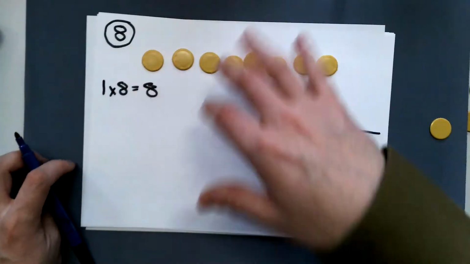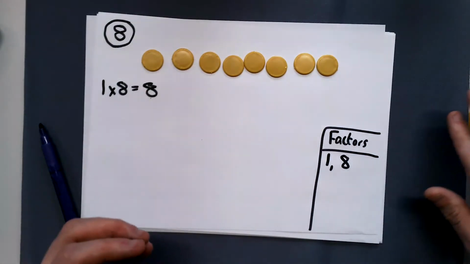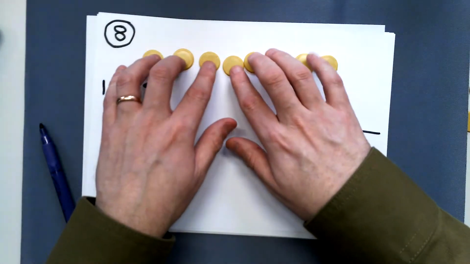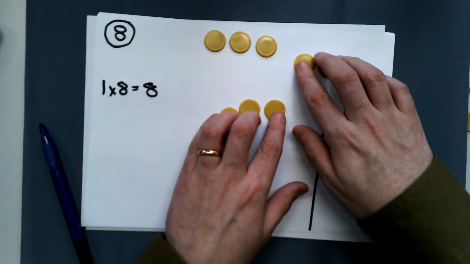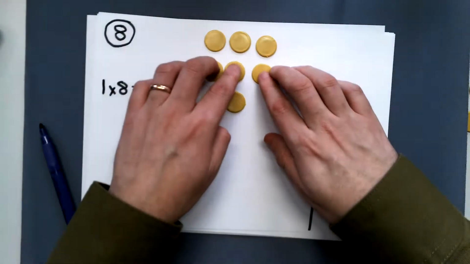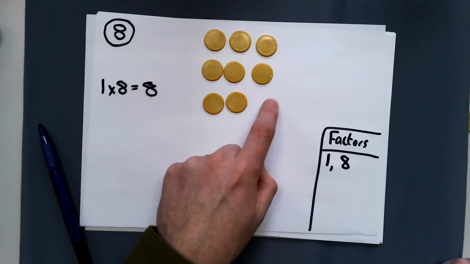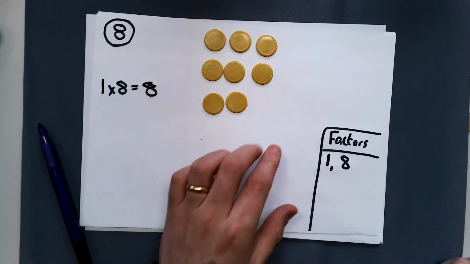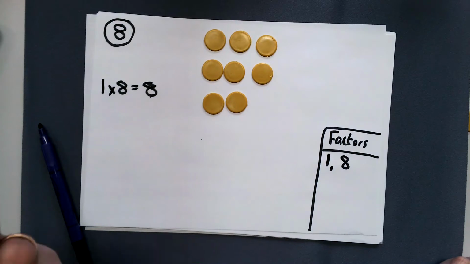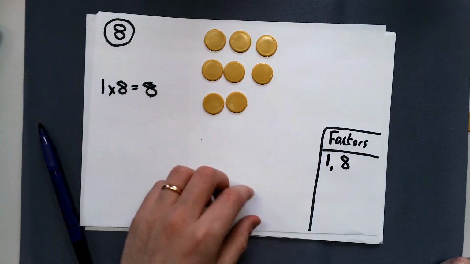Right, I'm going to use these same counters to try and find a different way that I can find factors. Right, I wonder if I can find 3 times something. Right, so actually 3 times doesn't work because you can see the missing gap here. So it's got to be equal. So 3 times something can't give me the factor of 8.